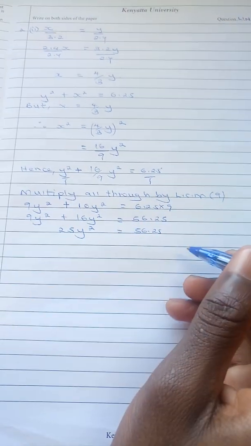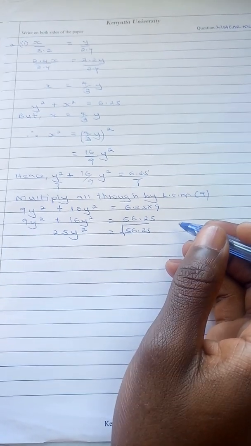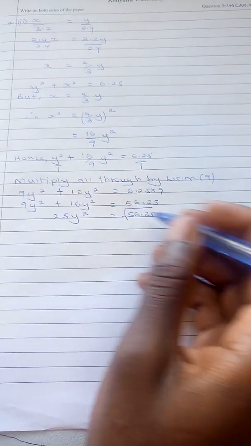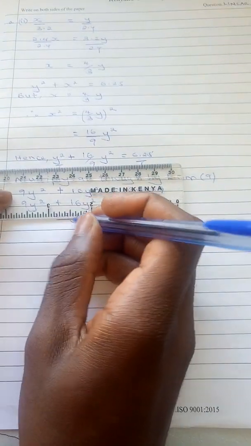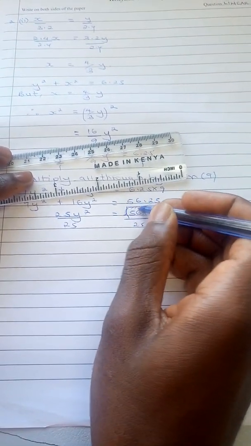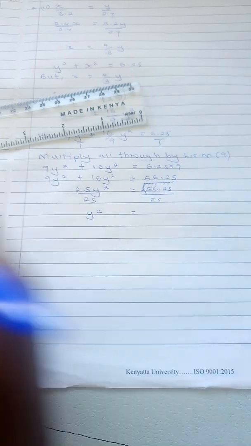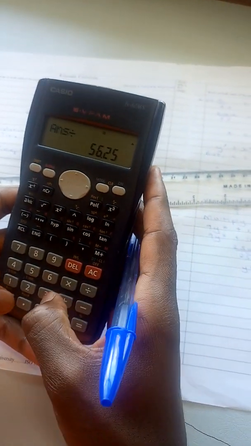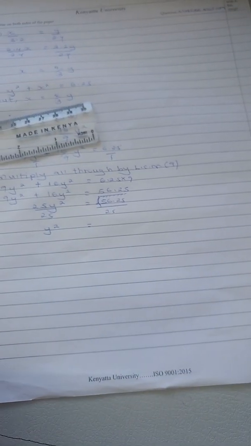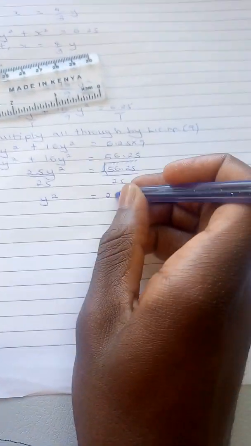So if we want to find the value of y in this case, we're talking of the square root of 56 point. No, I'm sorry. We want to find the value of y squared, so we shall divide both sides by 25. So forget about the square root thing. And this will give us y squared was equivalent to 56.25 divided by 25, and that will give us 2.25.